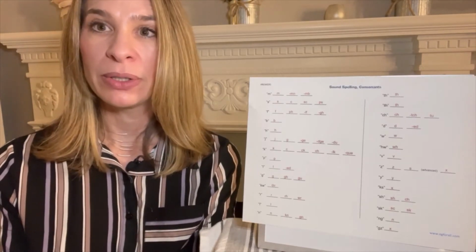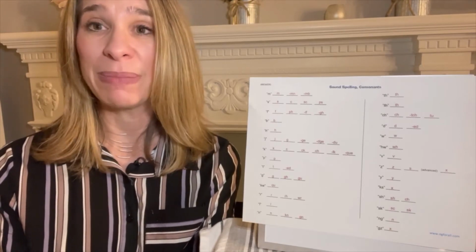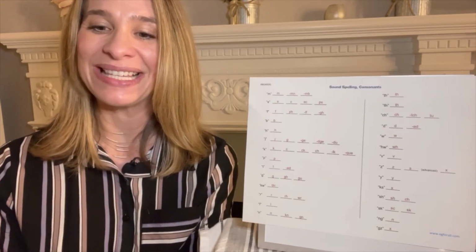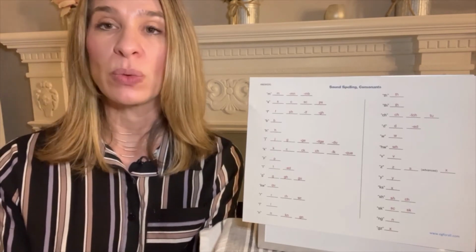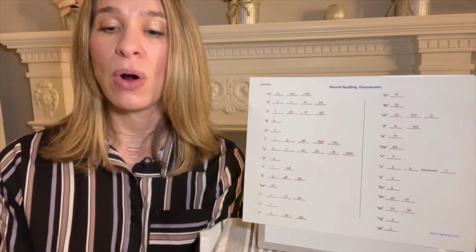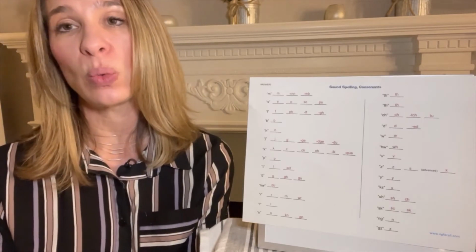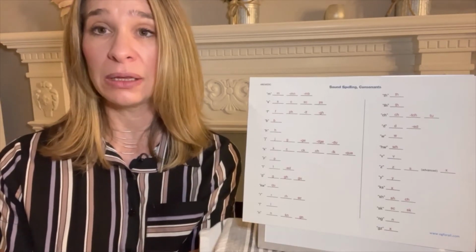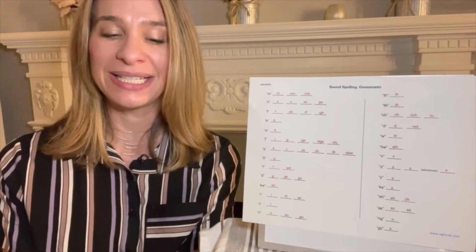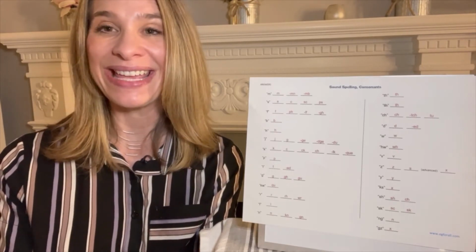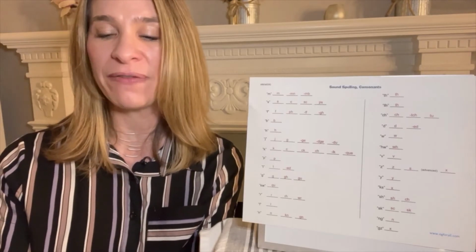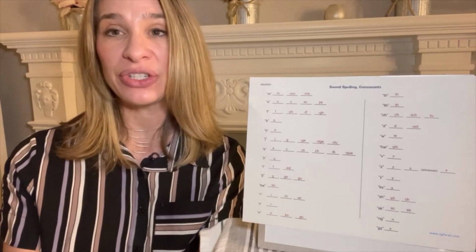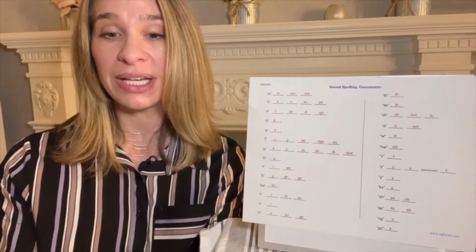We have the P sound made with P, and it's pan. We have the T sound made with T and ED, as in top and jumped. We have the R sound, R, RH, and WR: ring, rhino, and right. We have the L sound, which is L, lamp. We have the N sound, which is N, KN, GN, as in nose, knife, and gnat. We have G, which is made with G, GH, and GU, as in gum, ghost, and guitar.